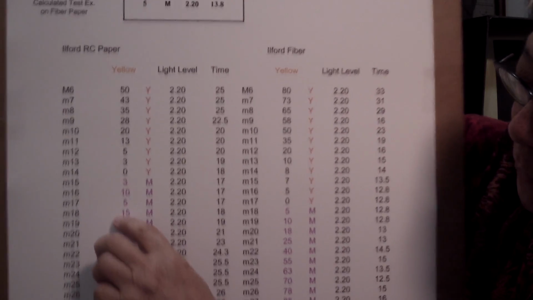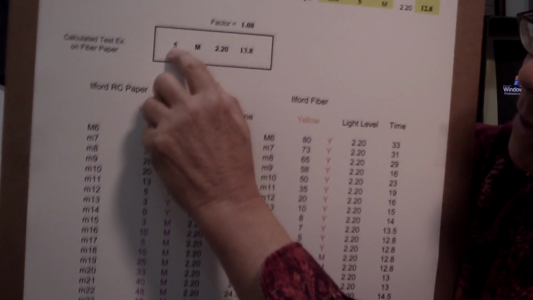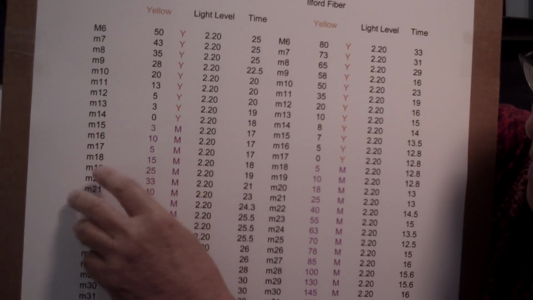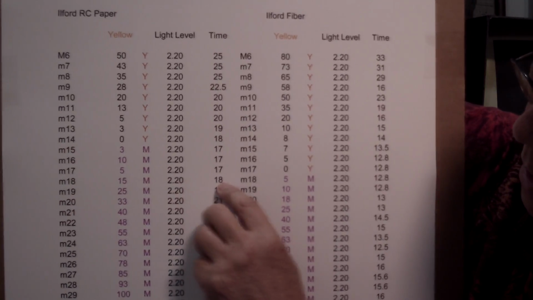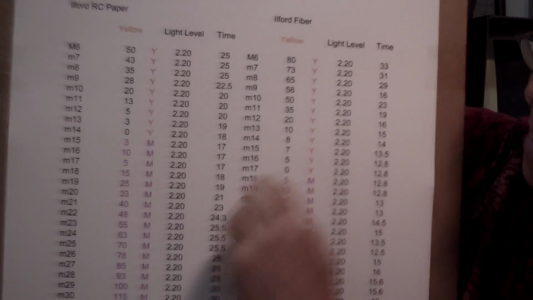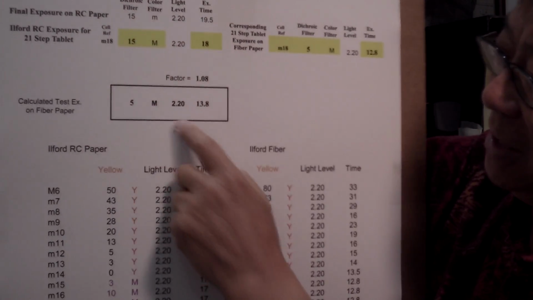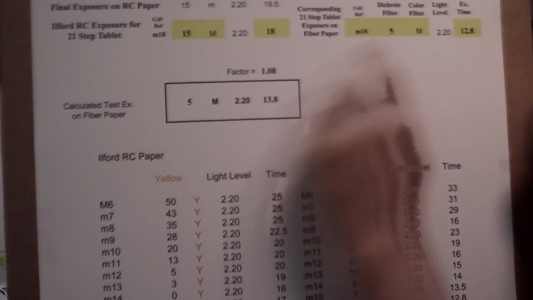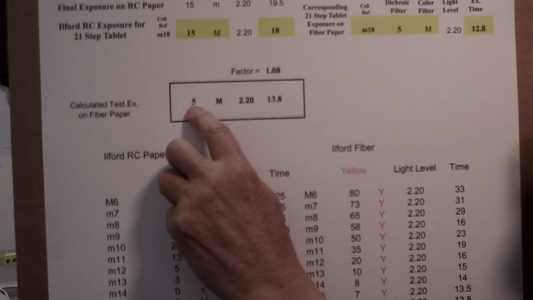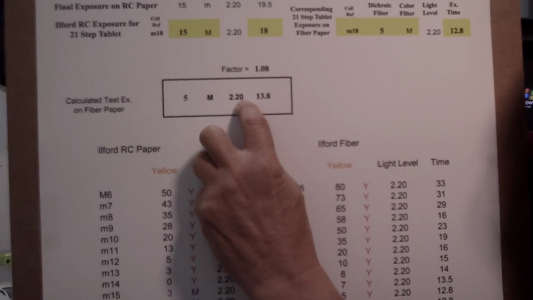That's my reference. And it'll refer to this and find that 15 magenta is equal to 5 magenta on this paper. So it'll recommend 5 magenta. It knows that the M18 here was 18 seconds. This one was 12.8 seconds. The difference is calculated. There's a factor of 1.8 in this case. So it says when you go on to this paper, fiber paper, use 5 magenta at 13.8 seconds with the same light level.